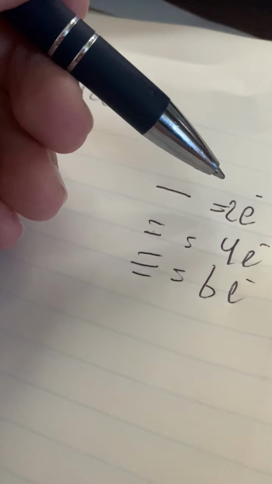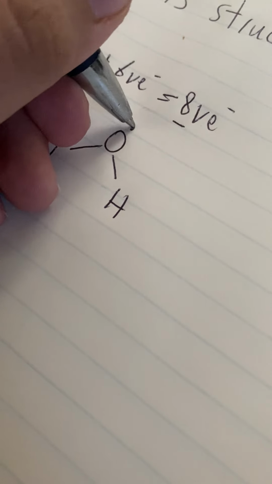Since we have 2 single bonds right here so far, each one is 2, so we have 4. We have 4, but we still need to get to 8. Therefore, we put the single dots right here. Therefore, we have 2, 4, 6, and 8. That's perfect right there. That's a complete Lewis structure.